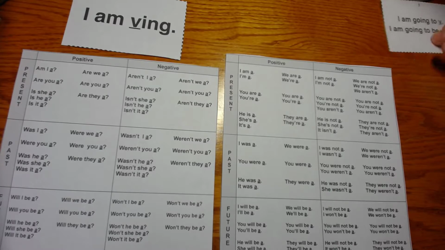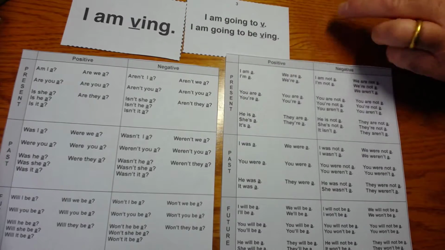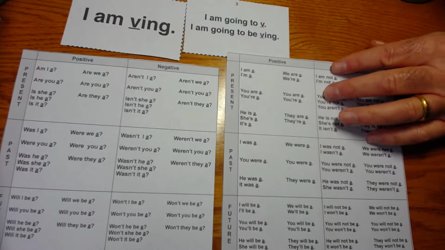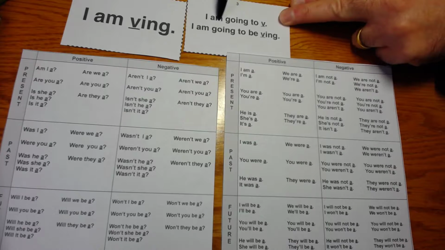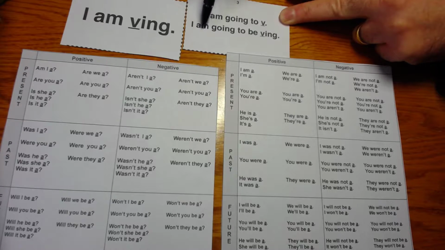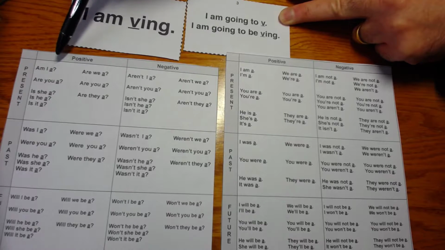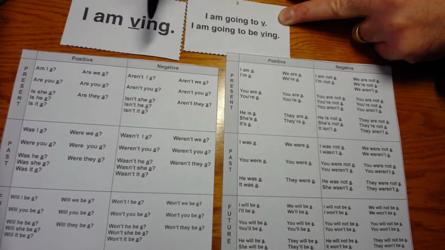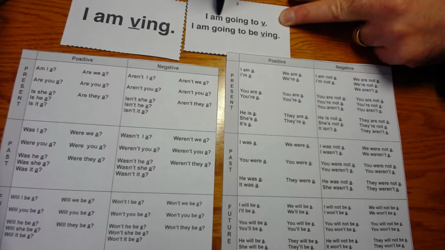Okay, here is the second pattern. Once again, you will see I am going to go. I am going to be going. They are the same. The only thing that changes is here. For the present, am, was is the past. So, please repeat. Are you going to go?